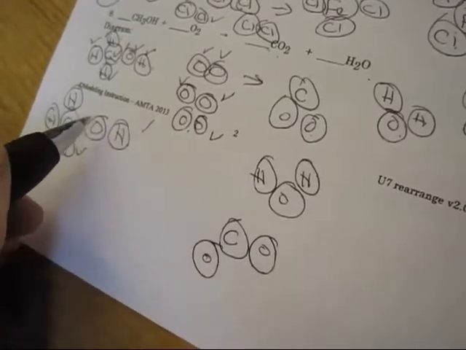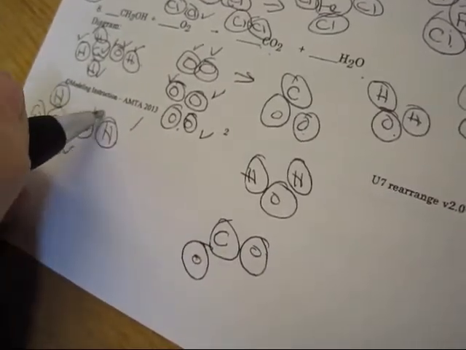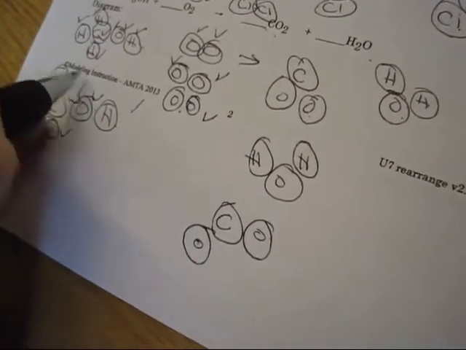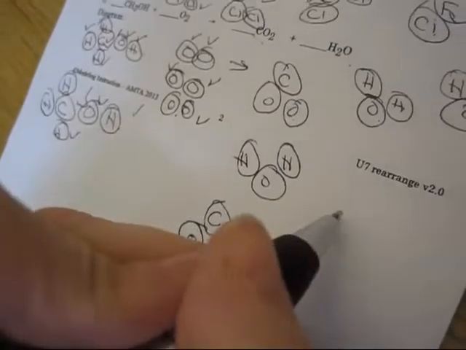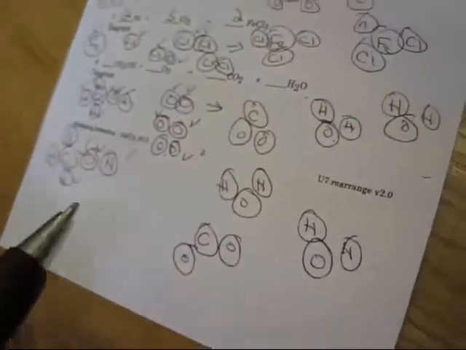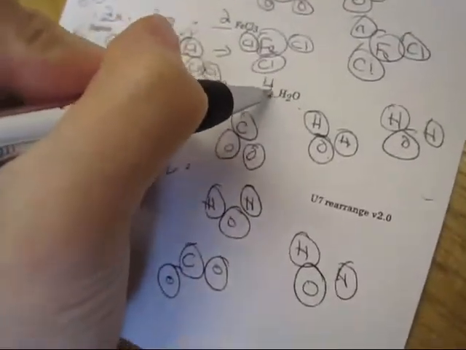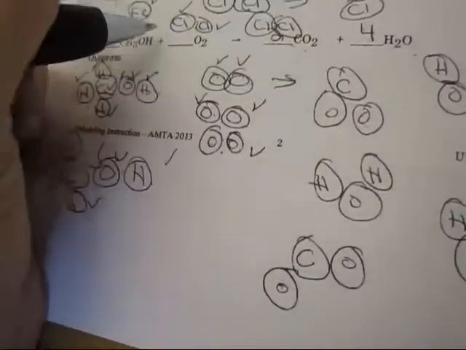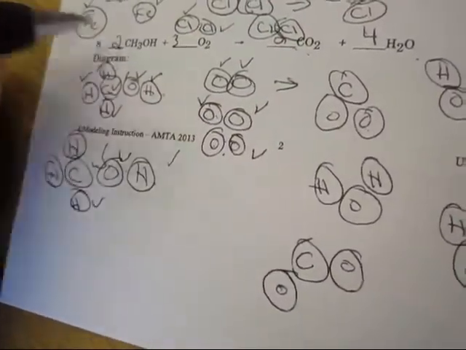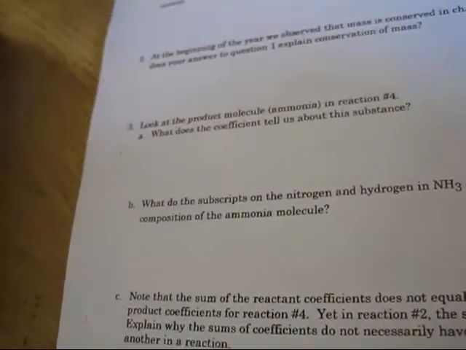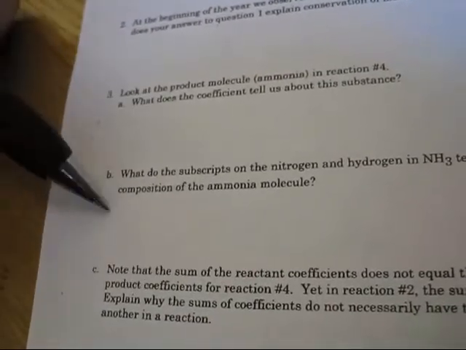And then, right, that's these 2. And then, oh, I got another oxygen and 2 more hydrogens. So this one took definitely a lot more drawing. So I made in the end 4 waters and 2 carbon dioxides, and I needed 1, 2, 3 oxygens and 2 of these. Now the back I'm going to let you kind of do on your own. You should finish 1, 2, 3, A, B, and C.